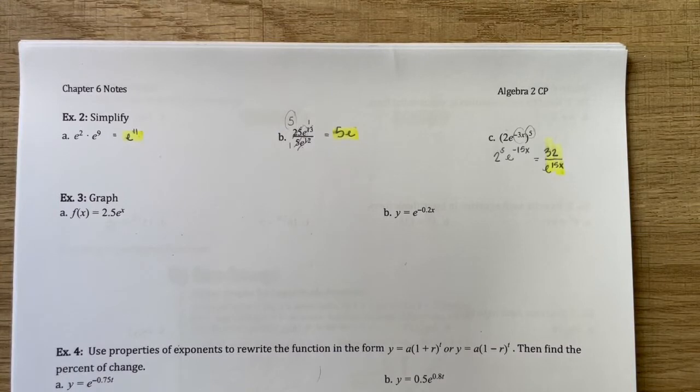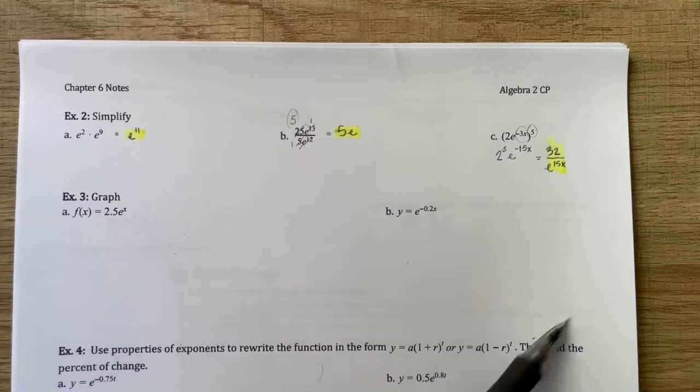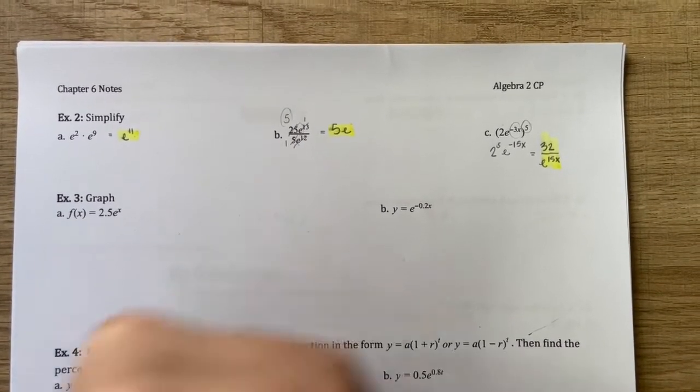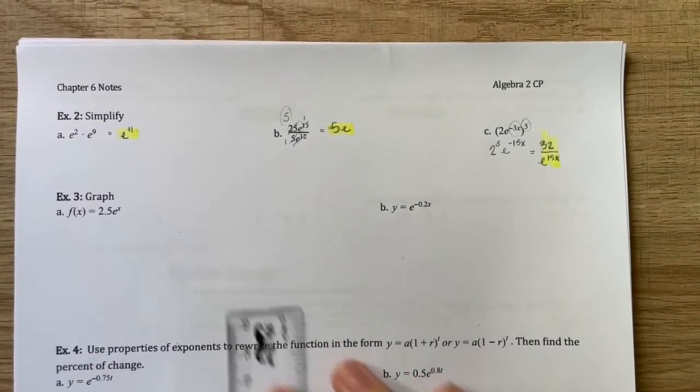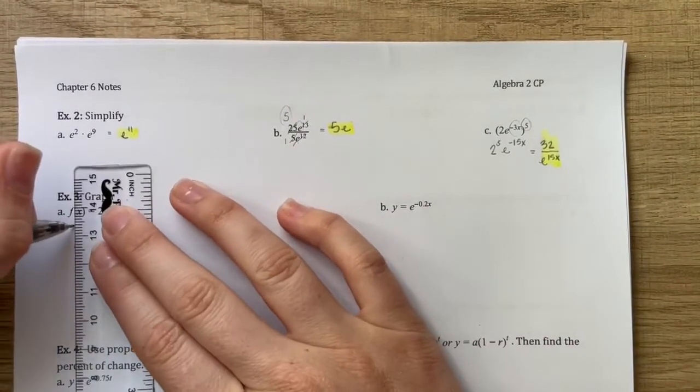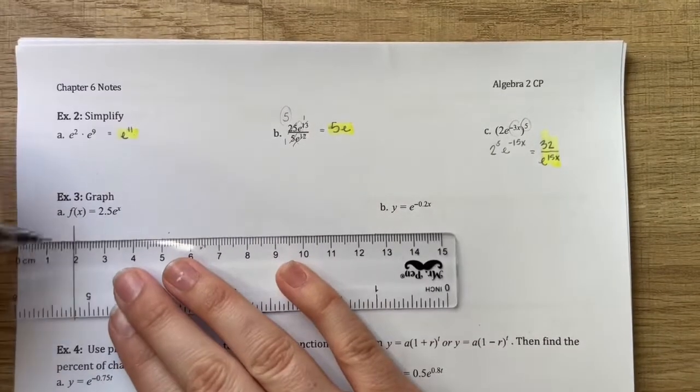And then if we want to graph these next two functions, for example 3, it says graph f of x equals 2.5 e to the x and y equals e to the negative 0.2x. We'll graph these using a table as well. And it's the same thing as with 6.1. We can just use for our x values -1, 0, and 1.